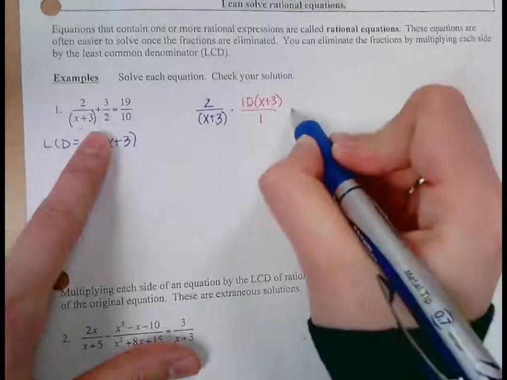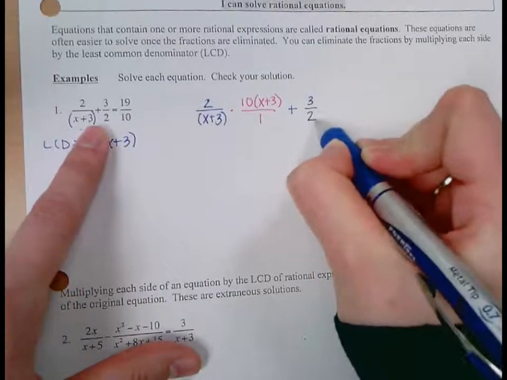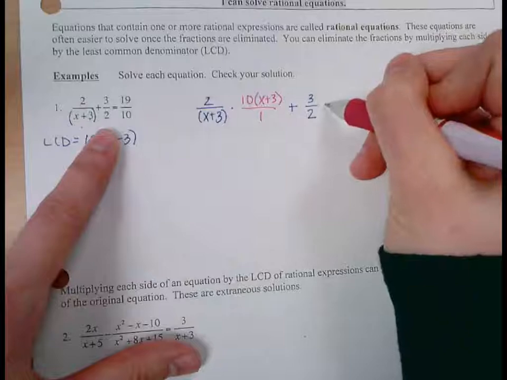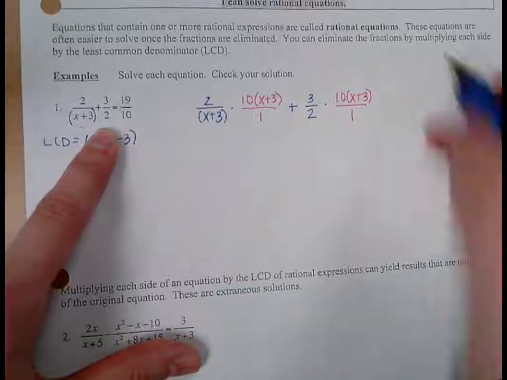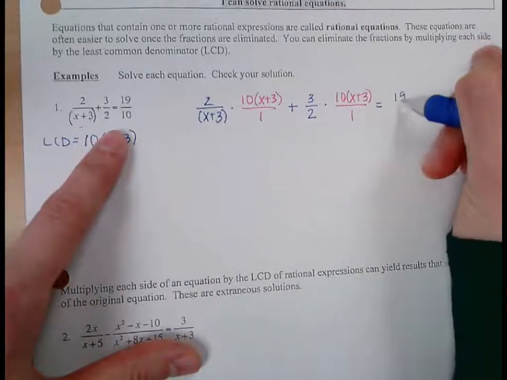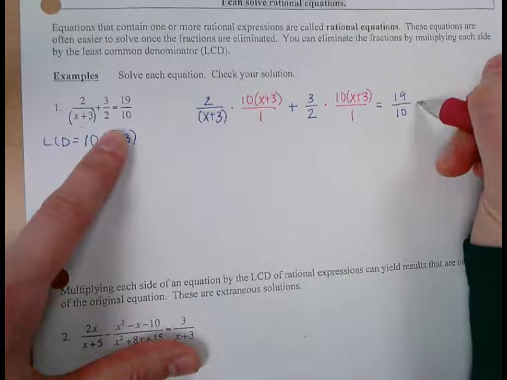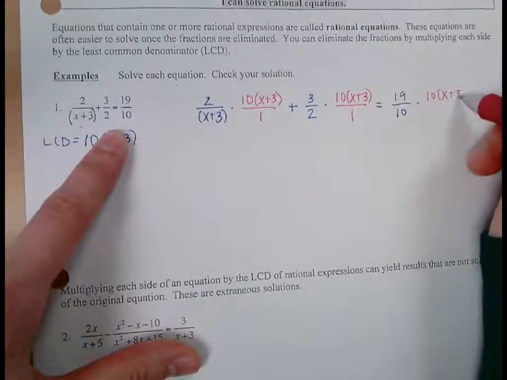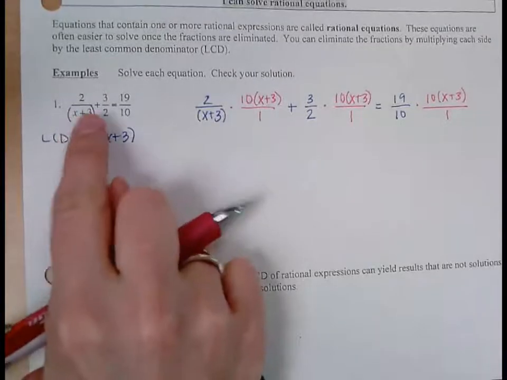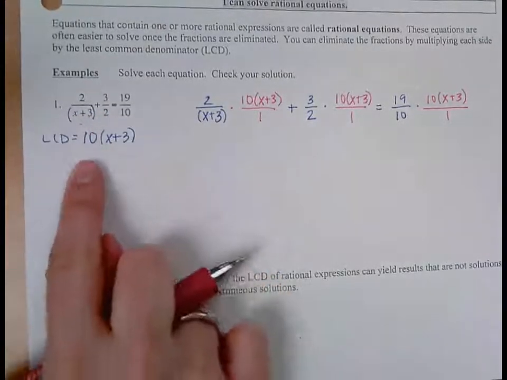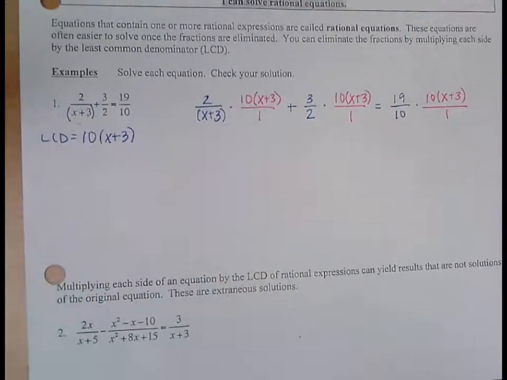And then I still have the plus 3 over 2. That is also getting multiplied by the least common denominator. And then equals the 19 tenths is also getting multiplied by the least common denominator. So I'm just writing it out this way so you can more easily see it. If you can kind of squeeze it into the original equation and just say everything's being multiplied by 10 times x plus 3, however you write it is up to you. I just want you to see what I'm doing. So what I have in blue is the original equation. I'm just showing everything gets multiplied by that least common denominator.